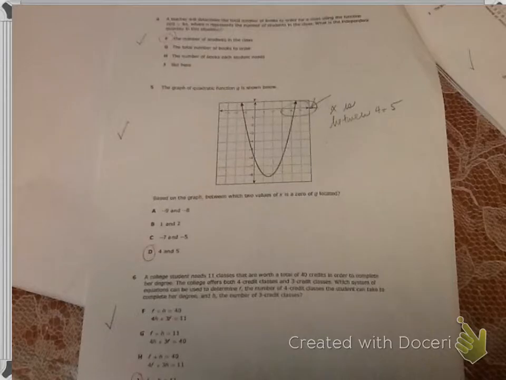Now on this one, on page 2, we're looking at number 4. It says the teacher will determine the number of books to order for a class using the function B(n) = 4n, where n represents the number of students.